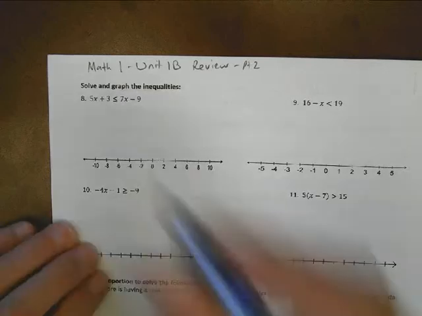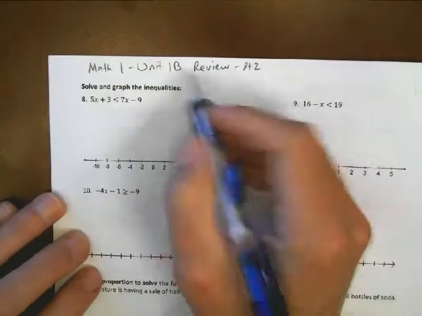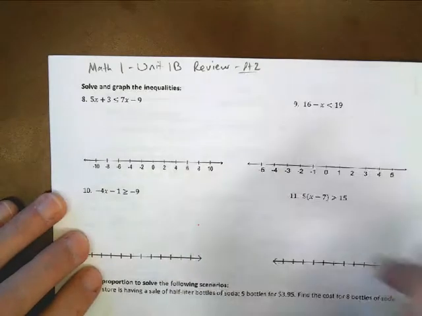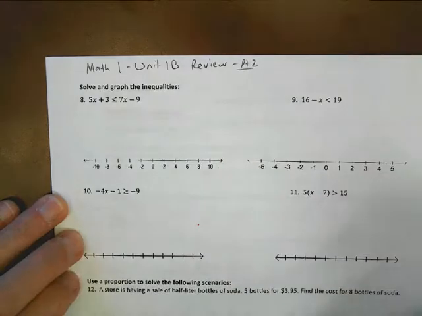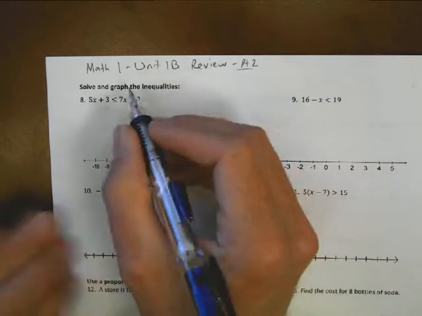Alright, this is Math 1, Unit 1B, kind of your review. This is the backside, Part 2. I did a previous video, Part 1, which was the first of 7 problems, so now we're looking at the backside here for the remaining problems. We begin with looking at some inequalities.